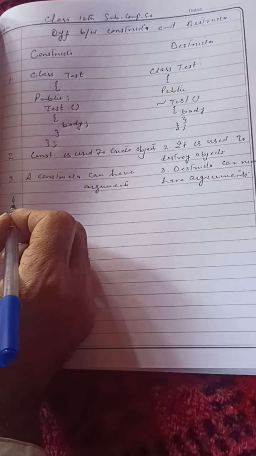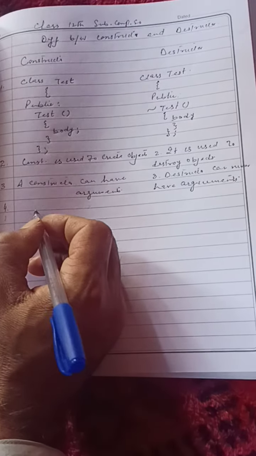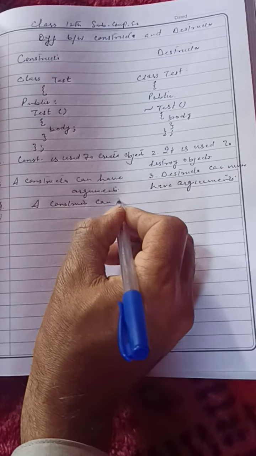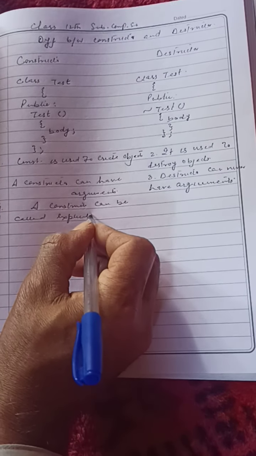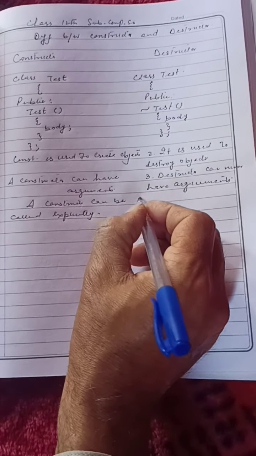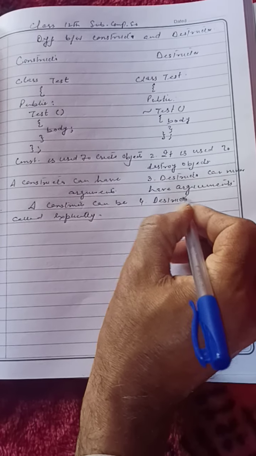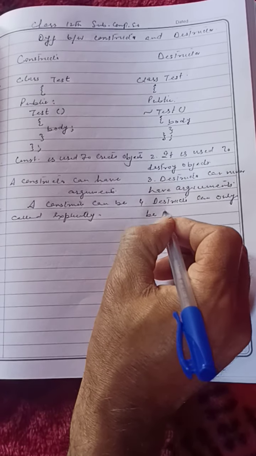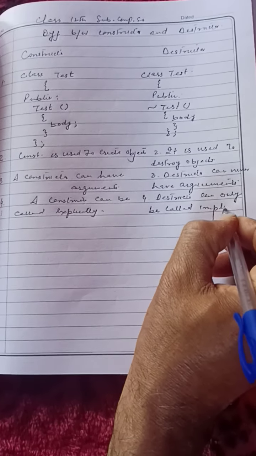Number 4 difference, a constructor can be called explicitly, while a destructor can only be called implicitly.